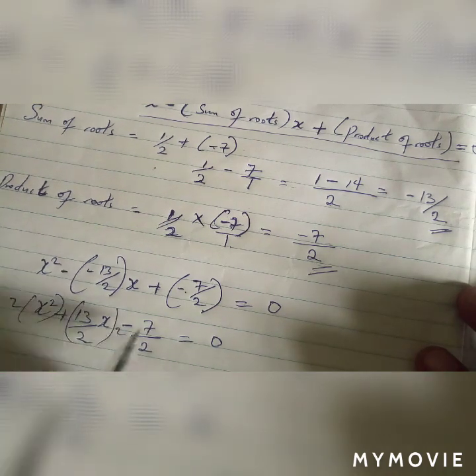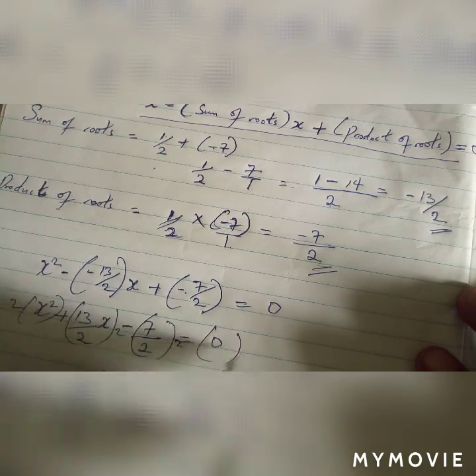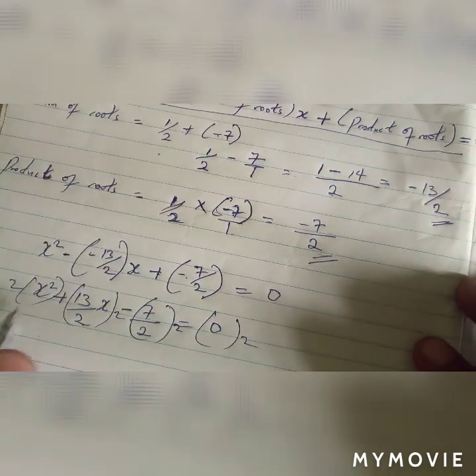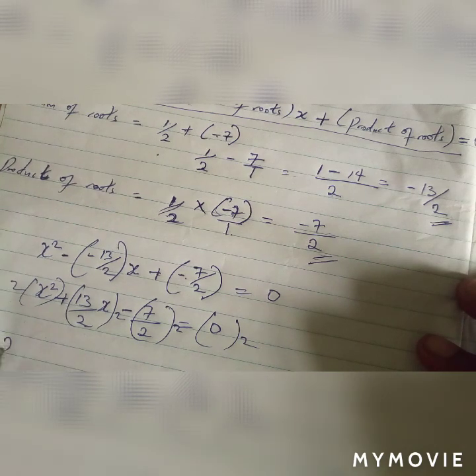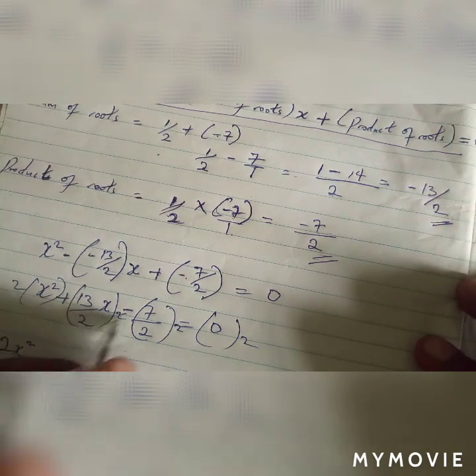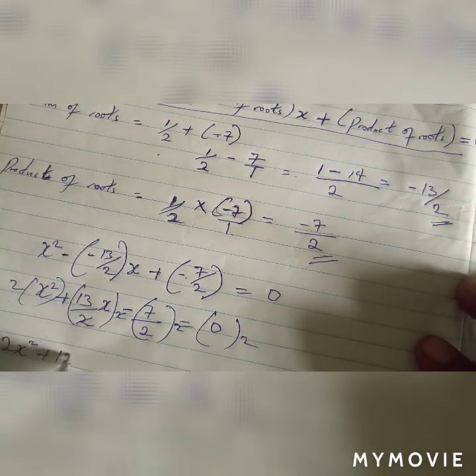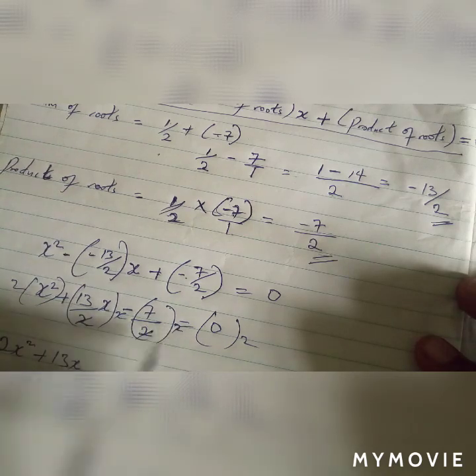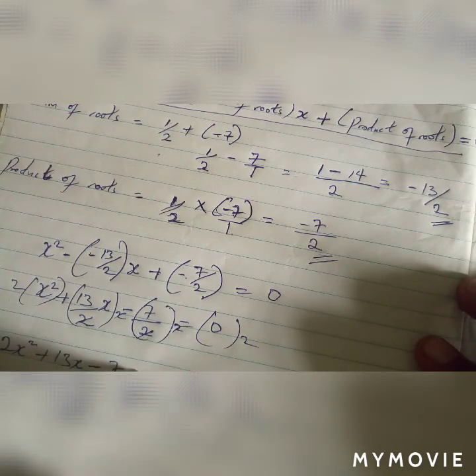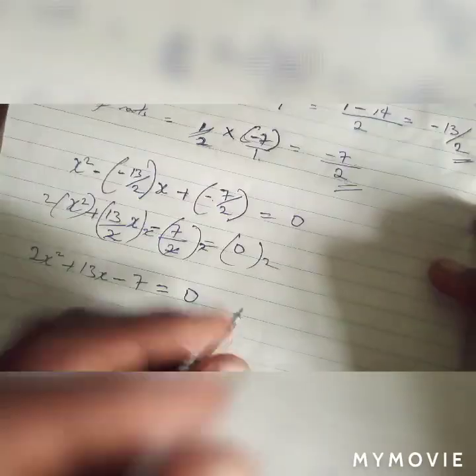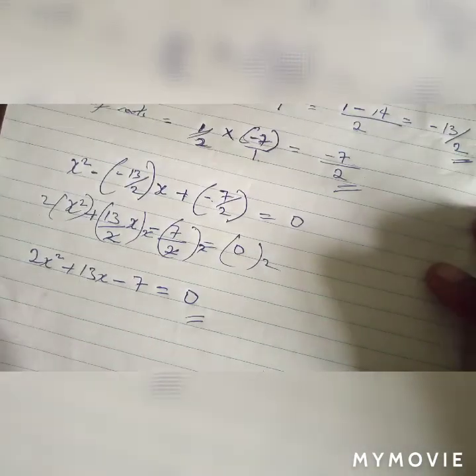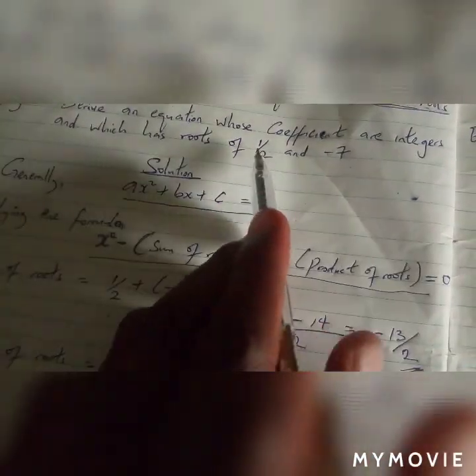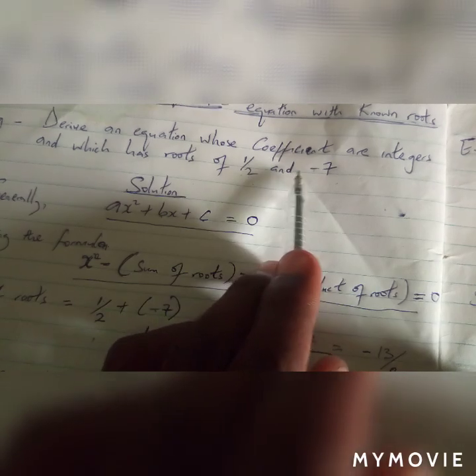Once we multiply by 2, you're going to have 2x squared. 2 cancels this 2 here, you have plus 13x. These 2 cancel this 2 here, you have -7 equals, everything times 0 still gives us 0.